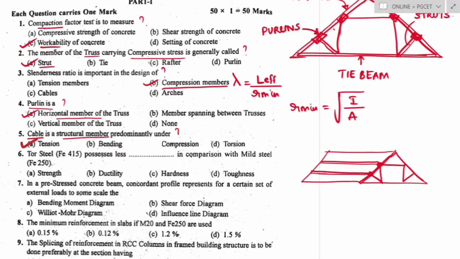Question number 6. Tor steel Fe415 possesses less, in comparison with mild steel Fe250. So Fe415 tor steel possesses less toughness compared to mild steel Fe250. So option D is the right answer, that is toughness.